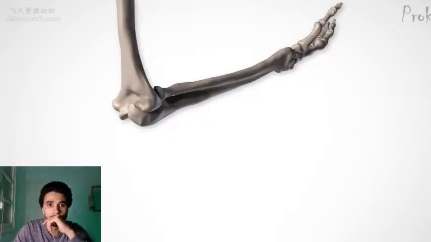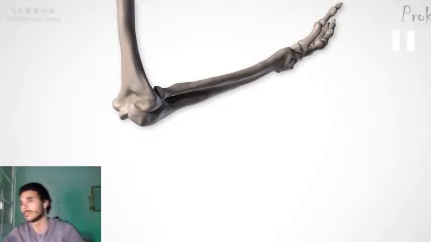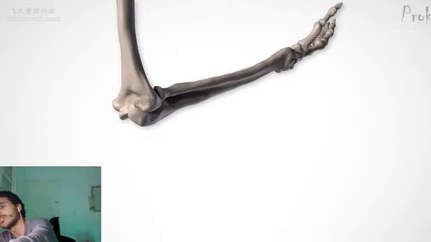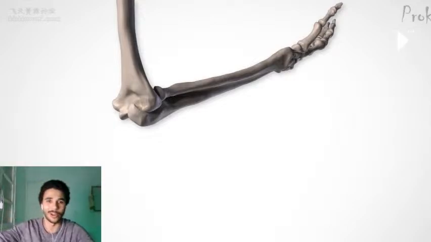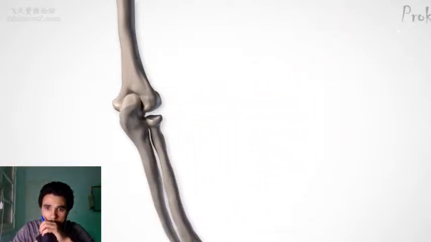And finally, the structure of the joint can limit the joint's movement, such as with the elbow joint, when the olecranon, that's the elbow, hits the depression on the humerus. After this point, the elbow can't extend any farther.